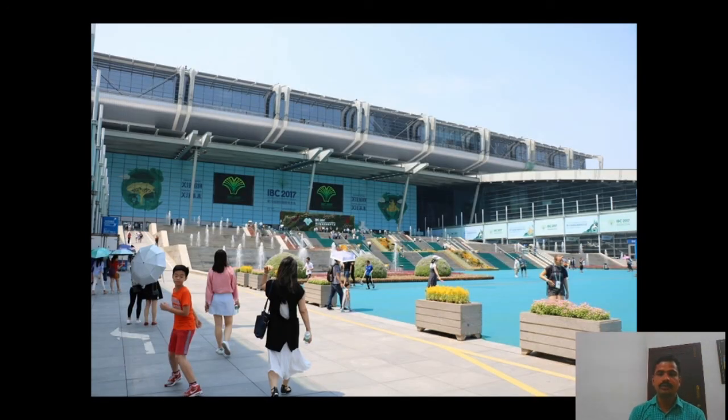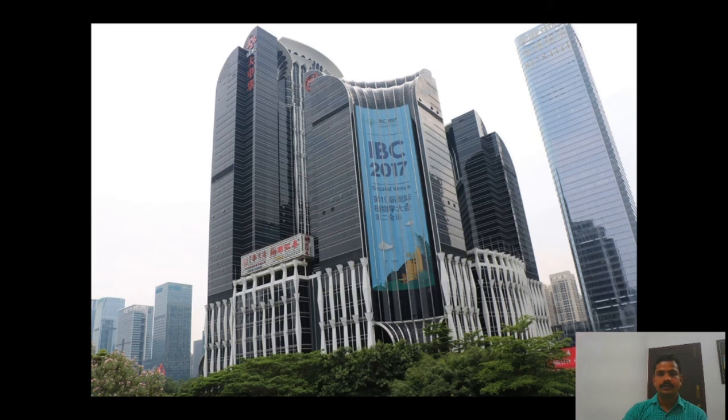The Congress was held at two venues. One is the Shenzhen International Convention Center and the nearby Sheraton Hotel. Some sessions were held at this venue.